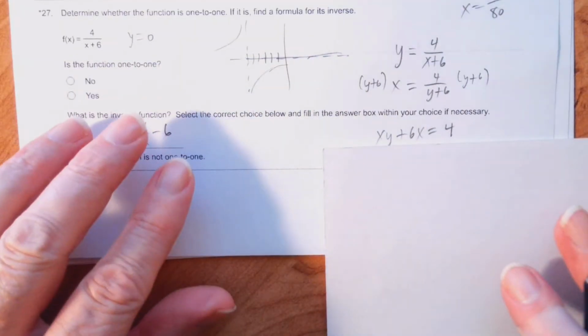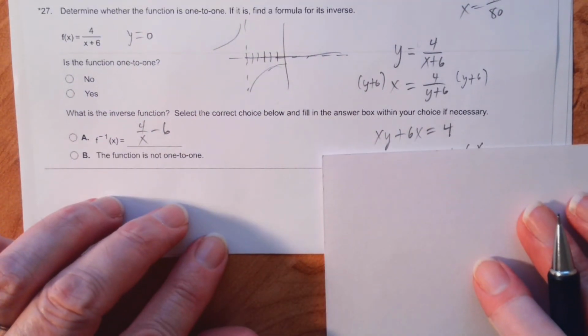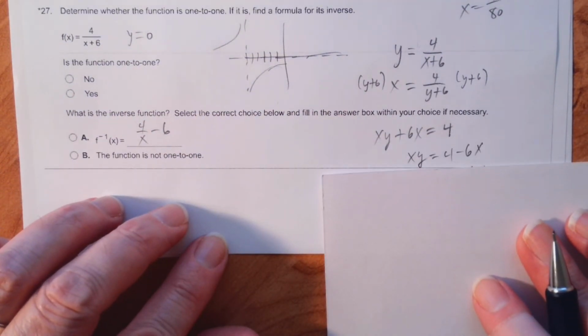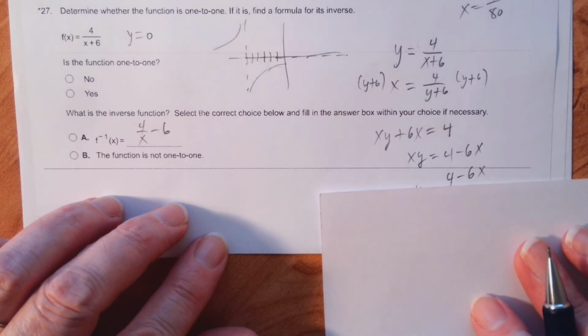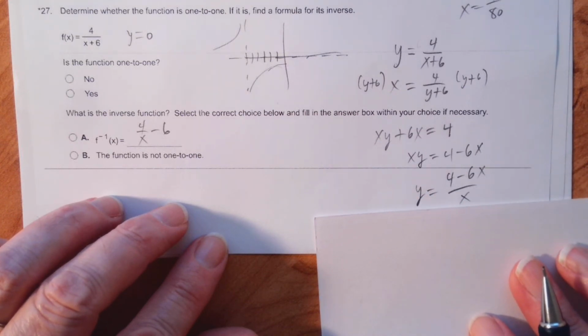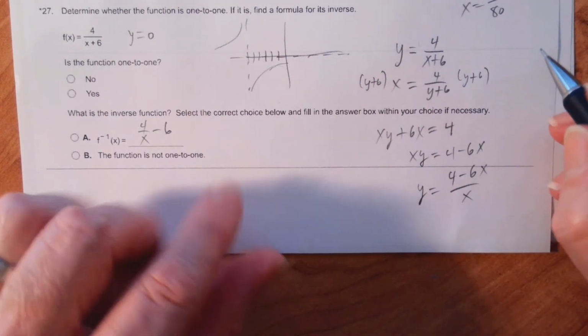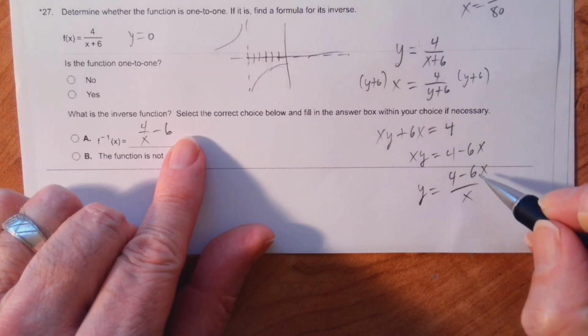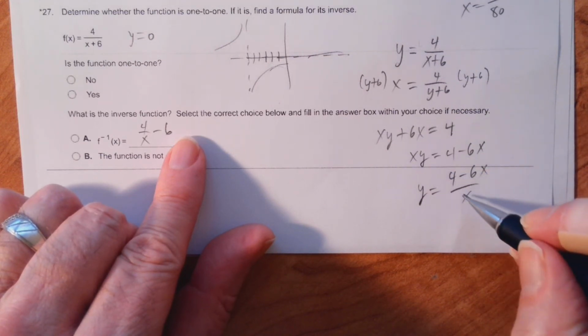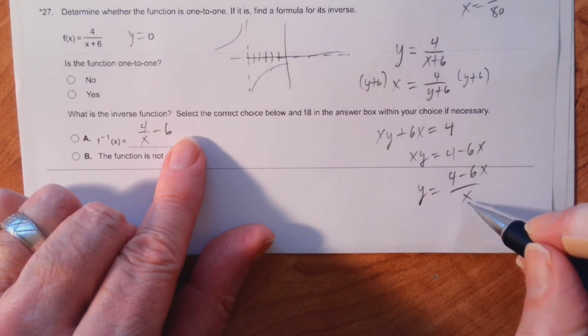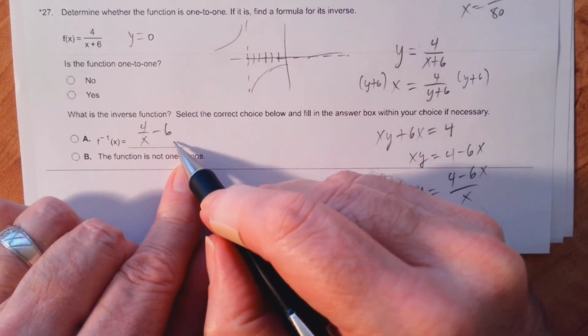Now, I want to solve for y, and so I get the xy by itself and then divide each side by x. So at this point, you could write your answer like I did here, or notice 4 over x minus 6x over x. This would be the other way to write your answer.